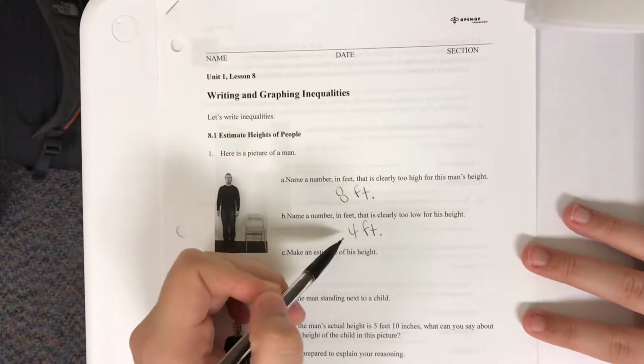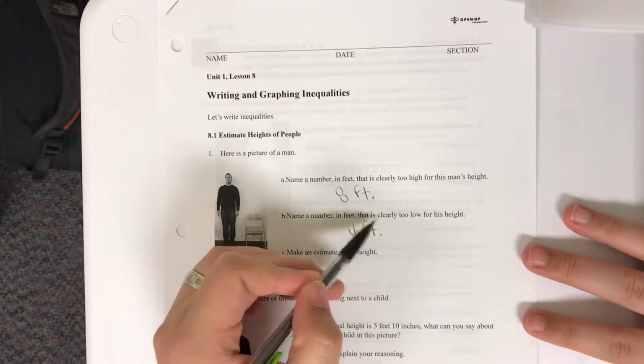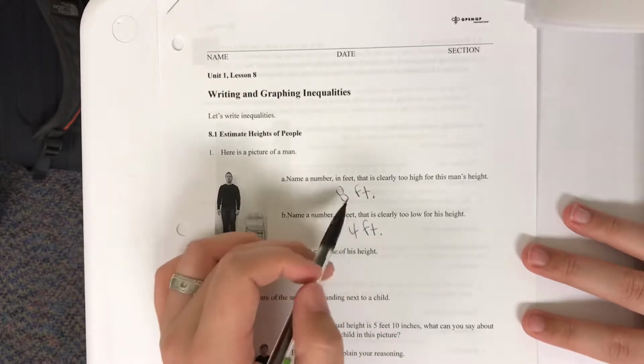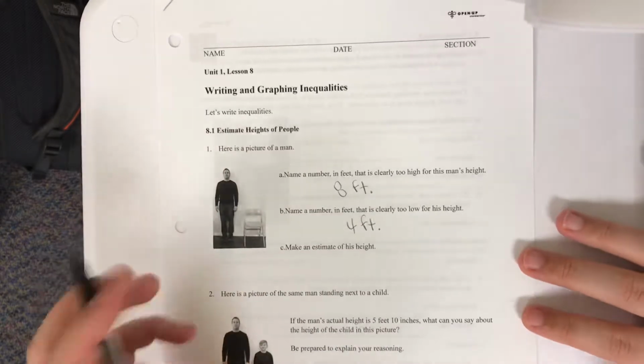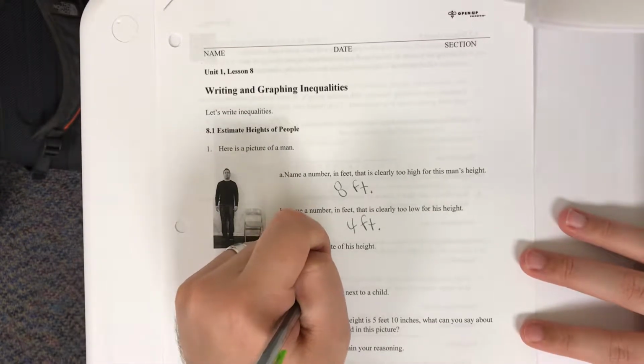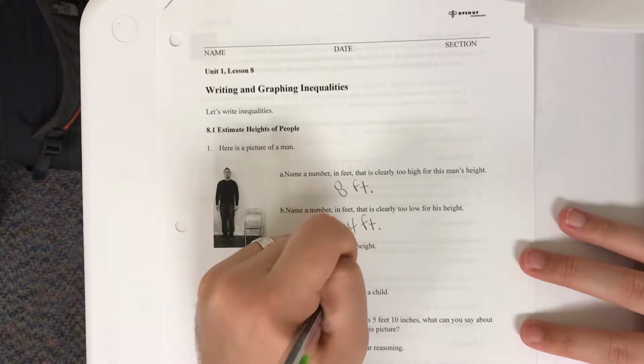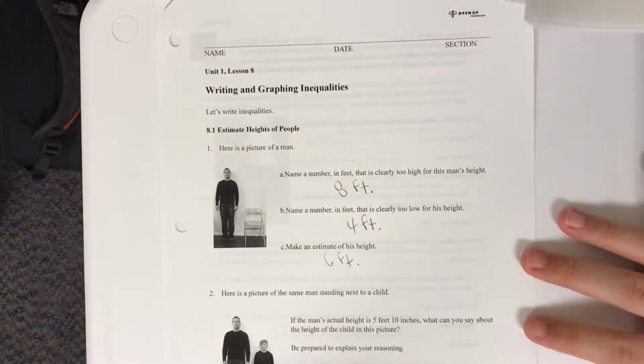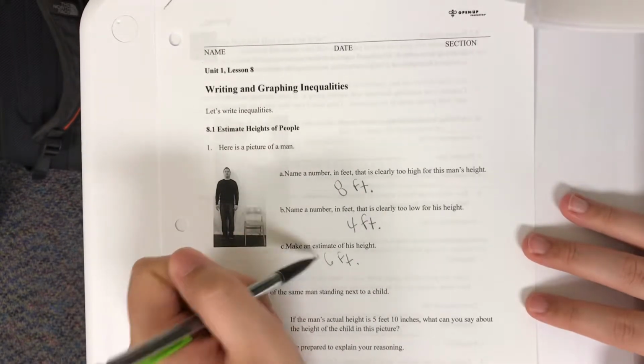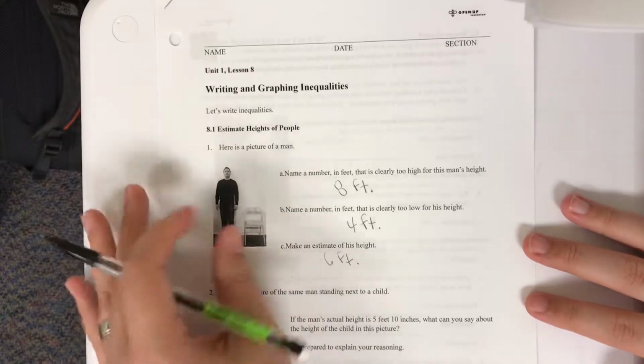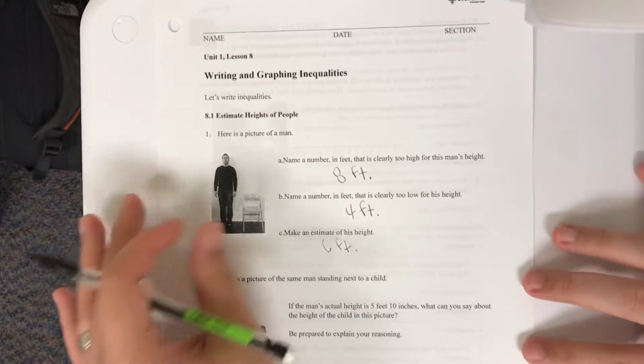So based off this estimation, my actual thinking of his height is somewhere in between these two numbers. So my estimate is probably gonna be maybe 6 feet, right? Could be his height. So that's kind of how I'm reasoning through that. And 6 falls in between 4 and 8. And so that's kind of my reasoning behind that.